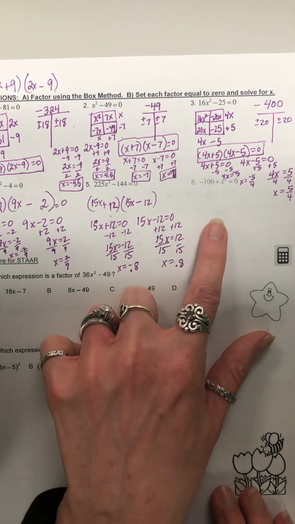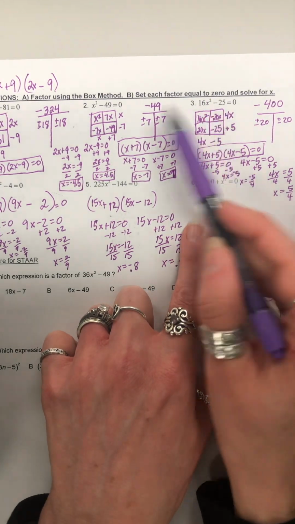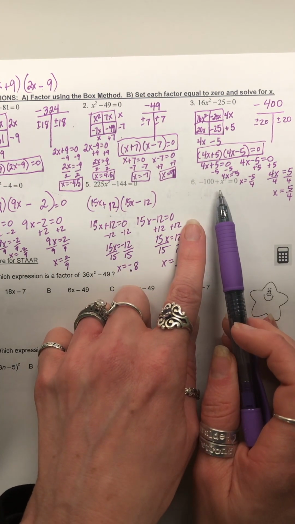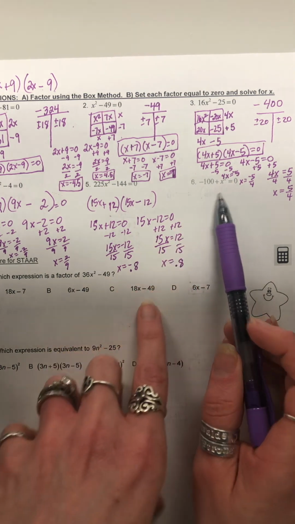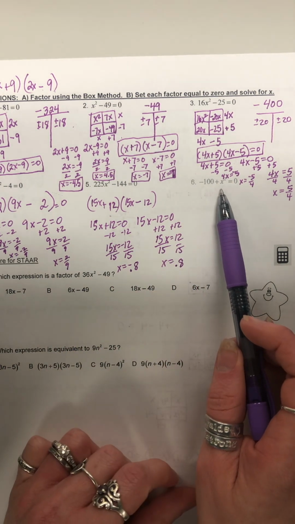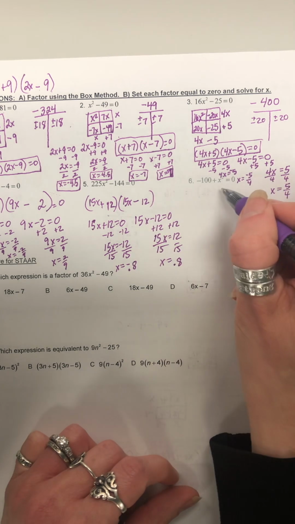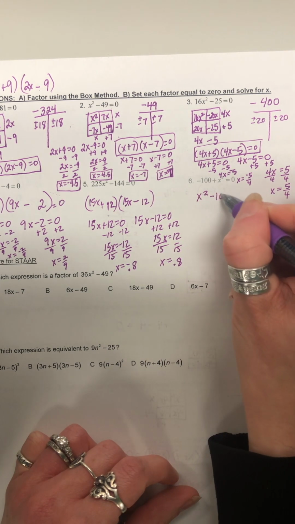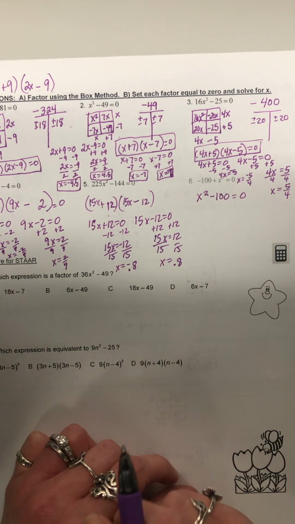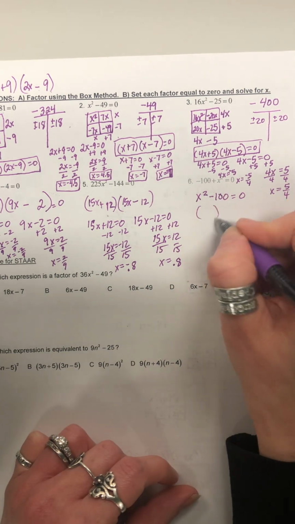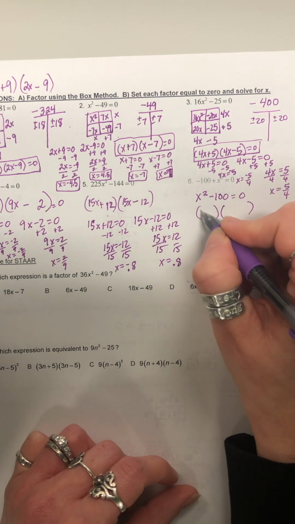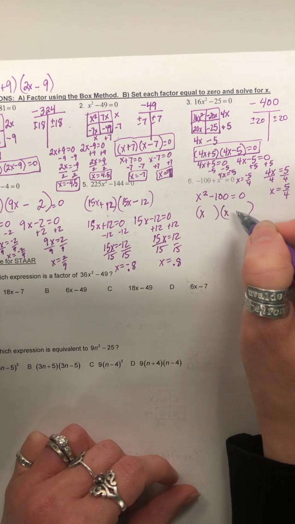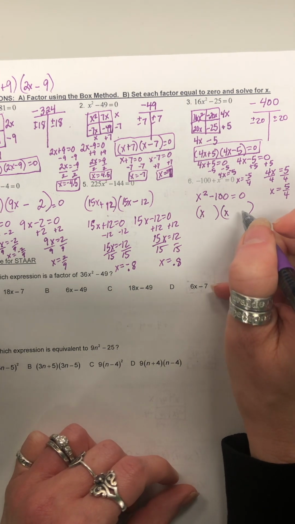Now number 6 is a little different because all the others had a minus in the middle, and this one has a plus in the middle. But do you see that the x squared comes at the end? We can actually reverse these terms as long as we keep the signs that are in front of them. So I'm going to change this to be positive x squared minus 100 equals 0. And this is going to allow me to set up my parentheses for my factors, x and x. X times x gives me x squared.